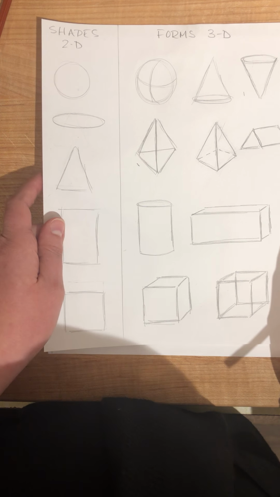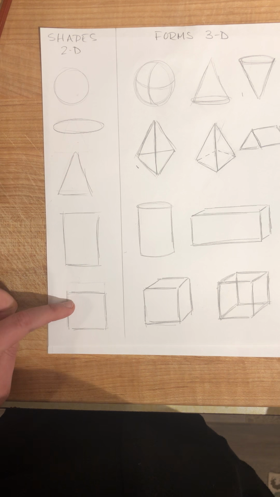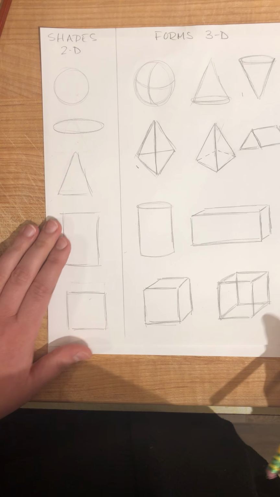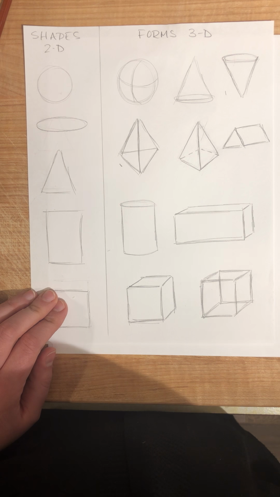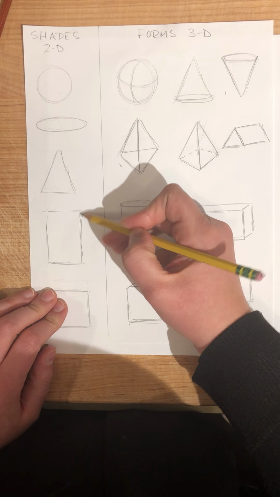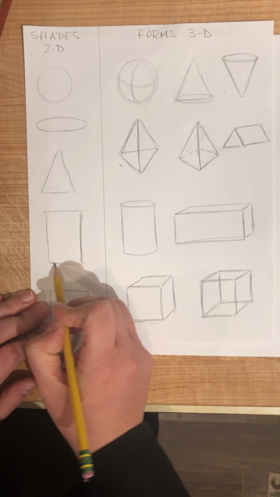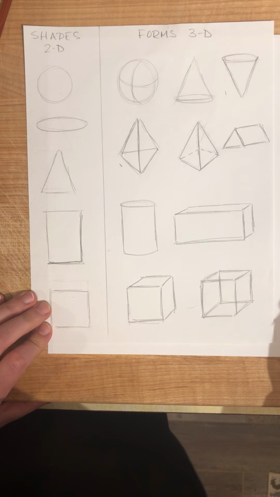Hi everyone. For the first part of this video, we are going to be sketching out some basic shapes and turning those into forms. So shapes are two-dimensional, which means they have two dimensions, usually length and width.